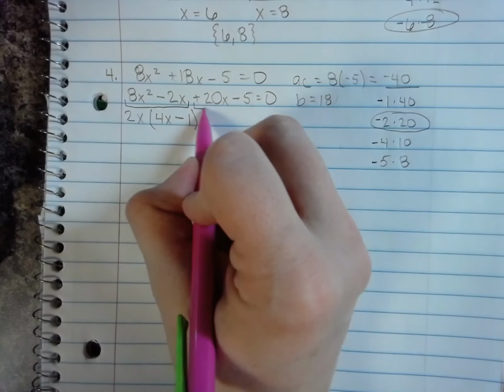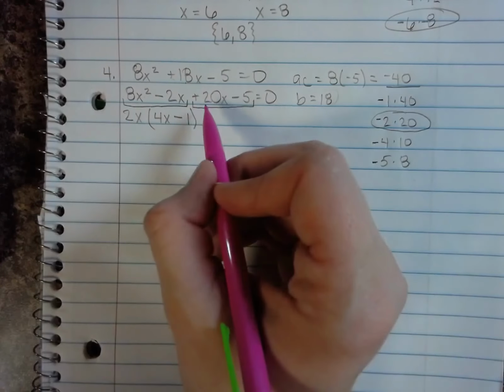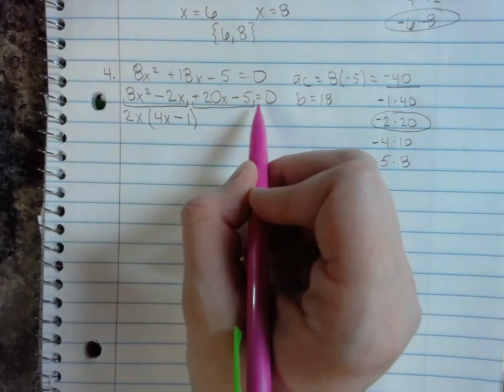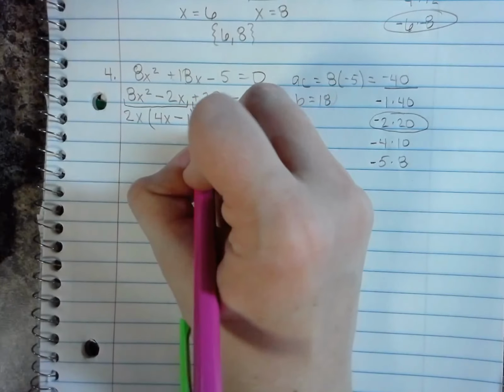Let's look at the next group, 20x minus 5. 20 ends in a 0 and 5 of course ends in a 5, and so they're both divisible by 5.